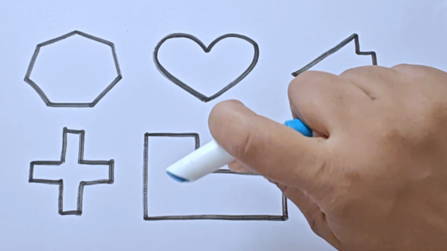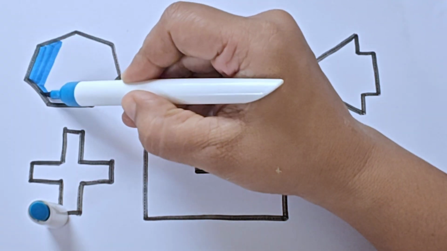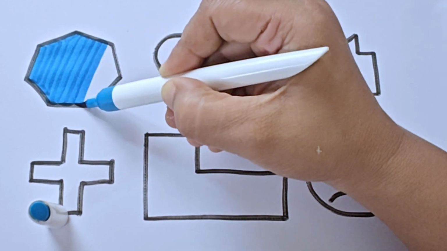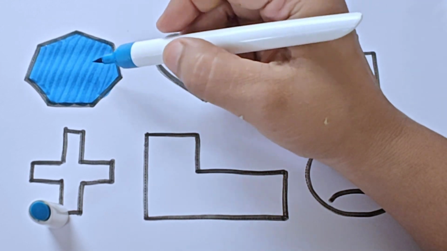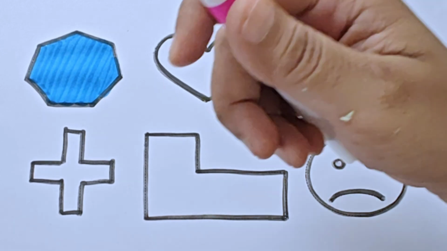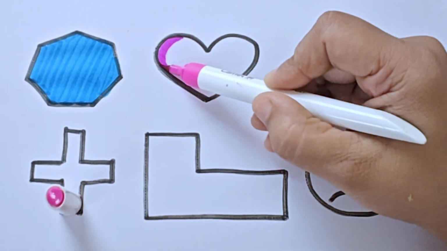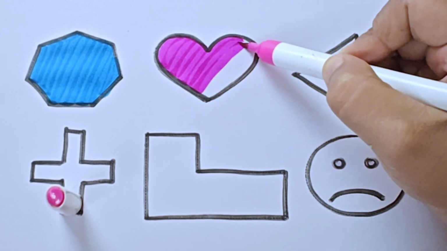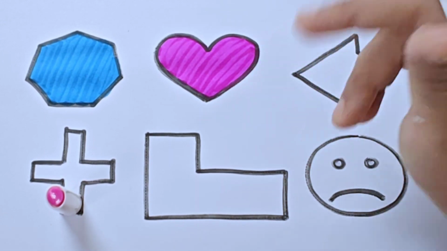It is sky blue color. It is heptagon. It has 7 sides. It is a 2D shape. It is pink color. It is heart. Heart is a shape.